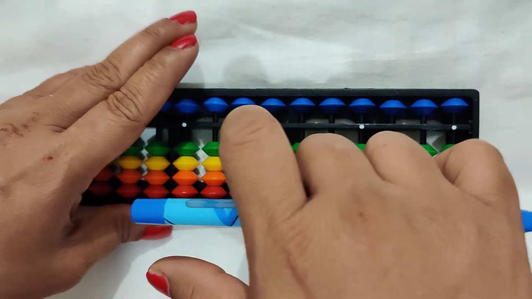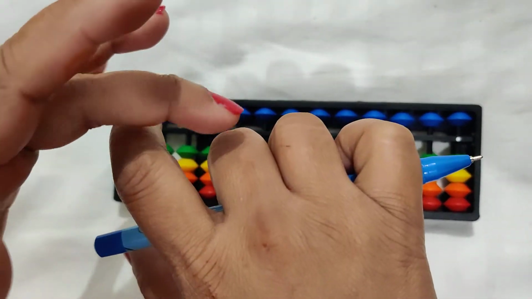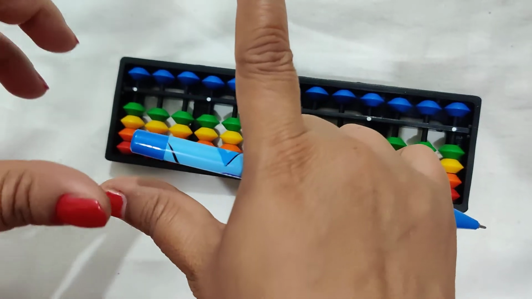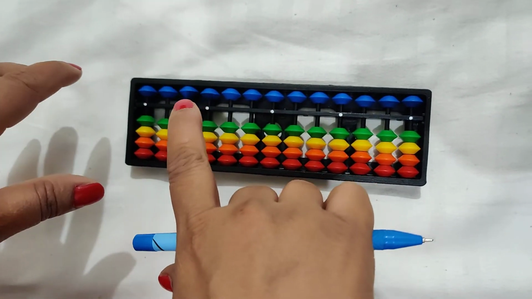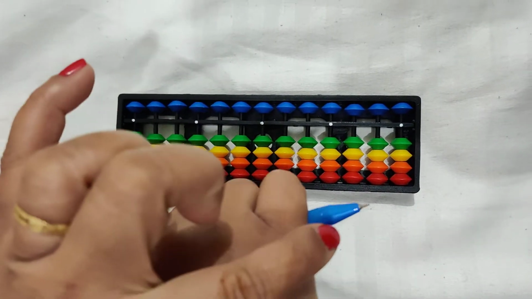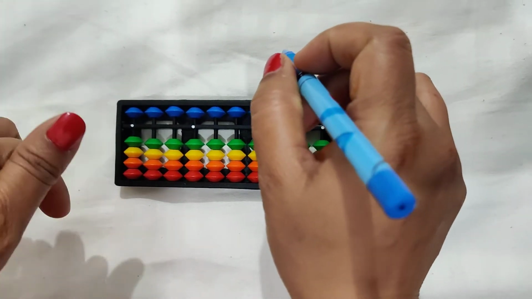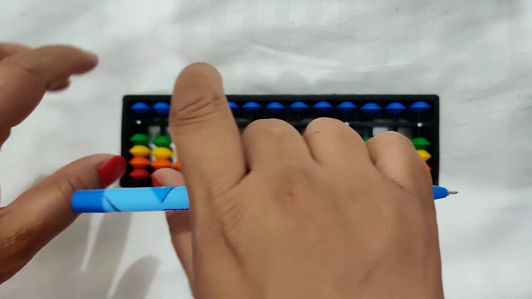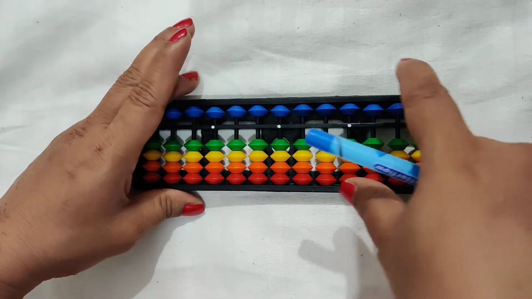And with the right hand, you have to hold your pencil like this. Hold your pencil with the last 3 fingers, and your thumb and index finger should be free. The point of the pencil should be like this, so that you can easily note down the numbers and write the answers like this. So this is how you have to hold your abacus and do the calculations.